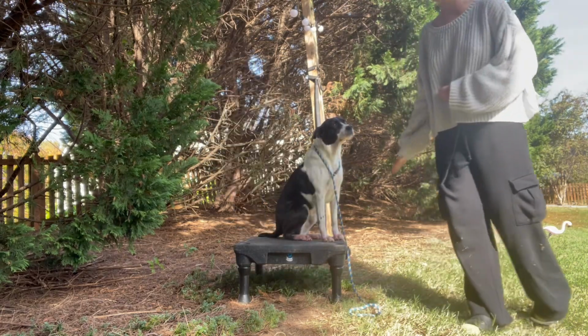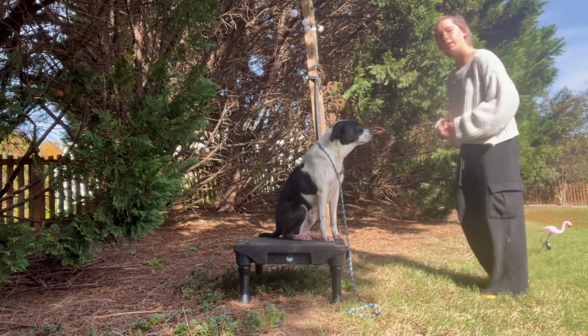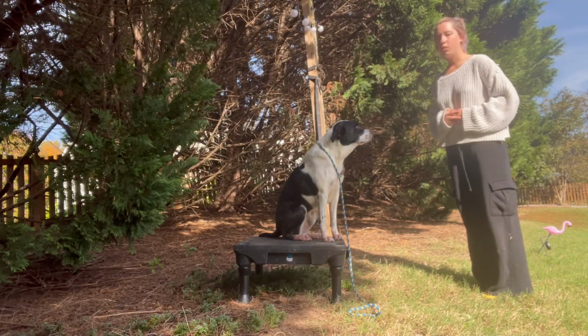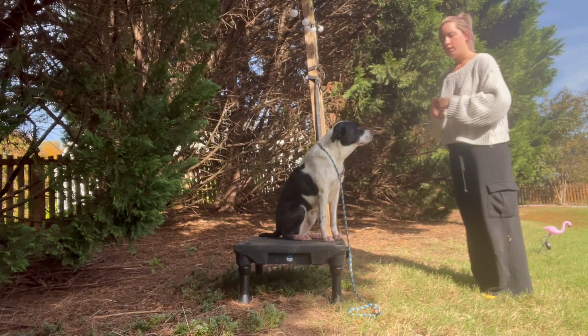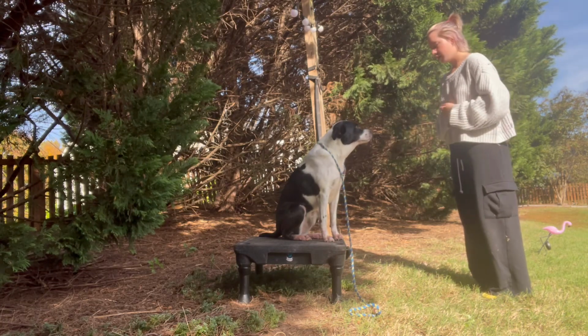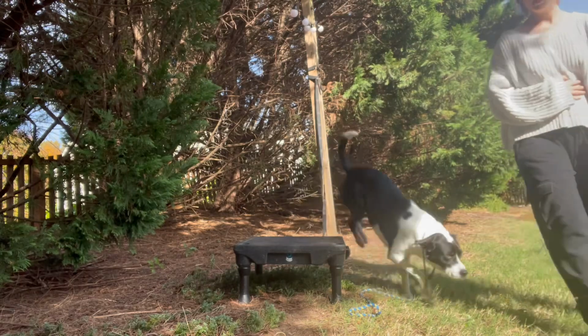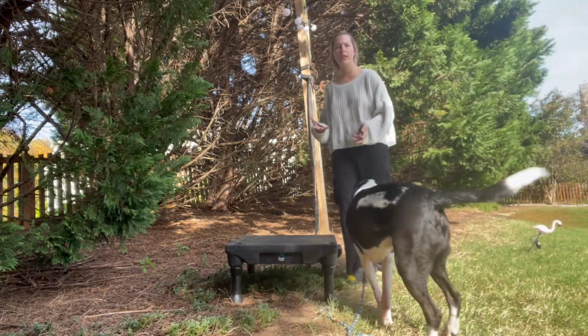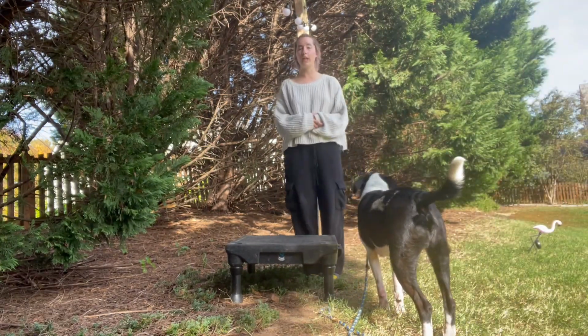Now, place can also be good because it gives a defined area of where they're supposed to be. So if you want to keep them in a specific area, this is a great way to do it. It helps them maintain their stays as well because of this. So, okay. Good boy. So another good way to use the climb is to use it for handling and grooming.